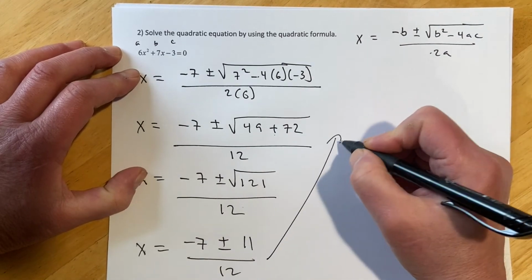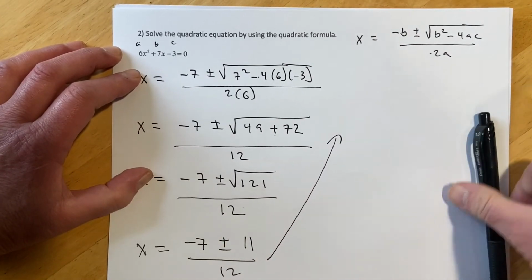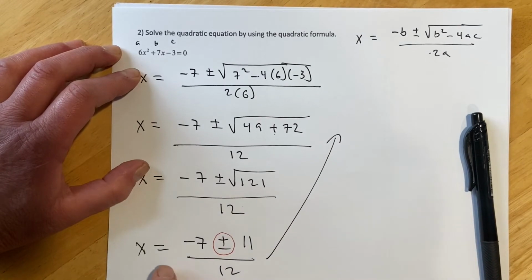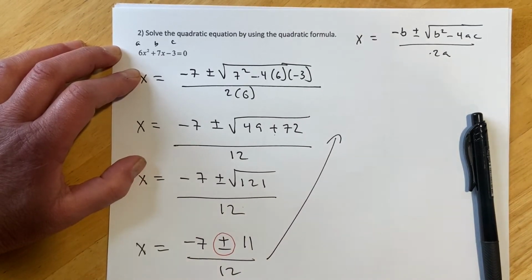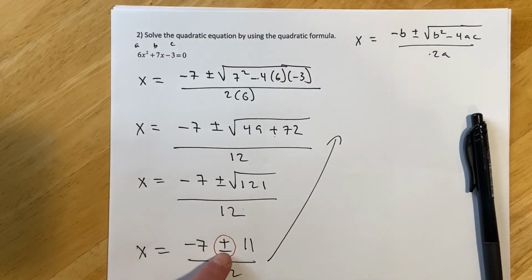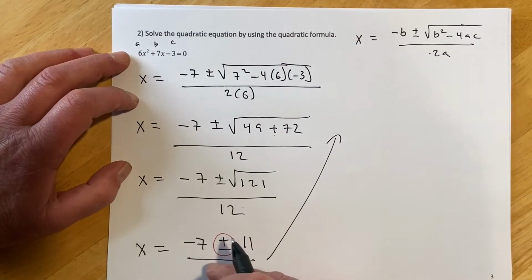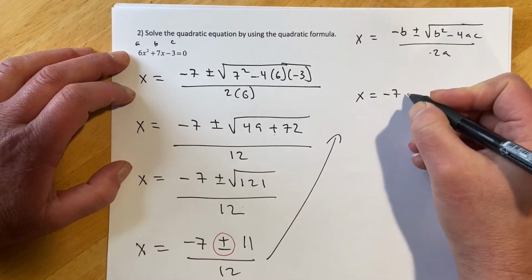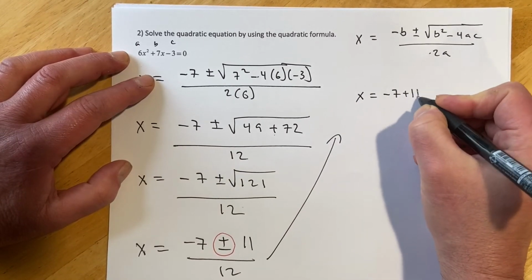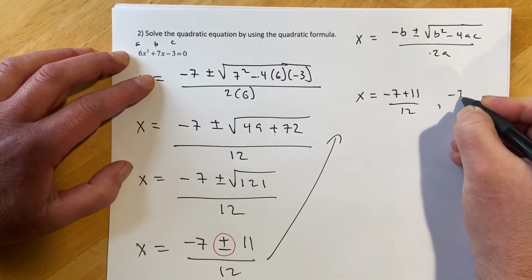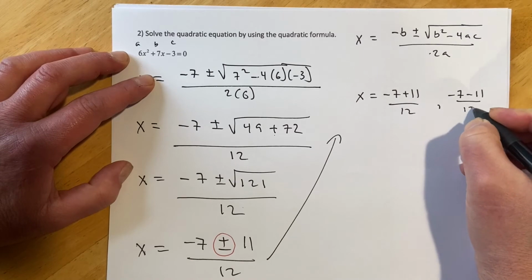And here's where people get a little mixed up, is that plus or minus. What that means is we have 2 answers, right? Because back here we have these 2 distinct answers. That's what this plus or minus is giving us. So this is actually representing 2 completely separate solutions: -7 plus 11 over 12, and it's also -7 minus 11 over 12.